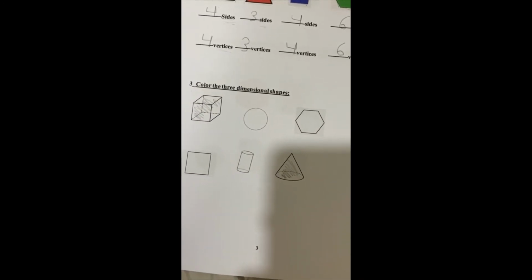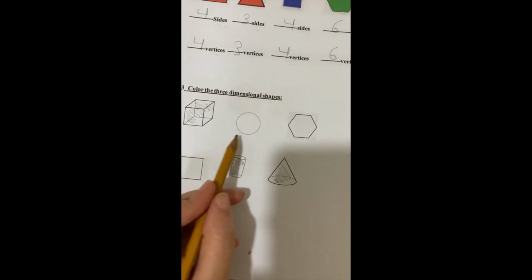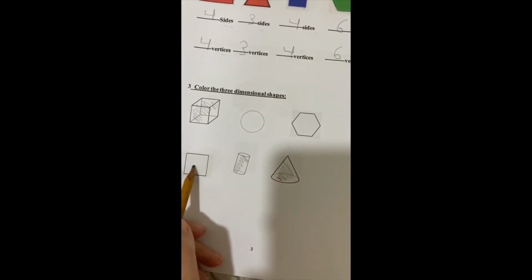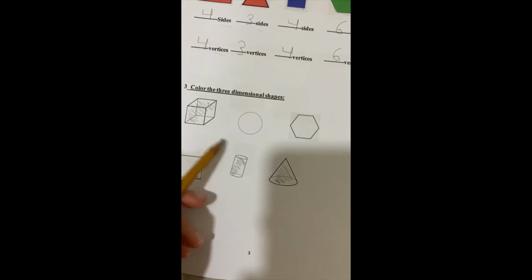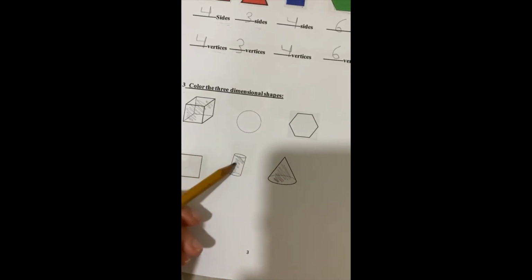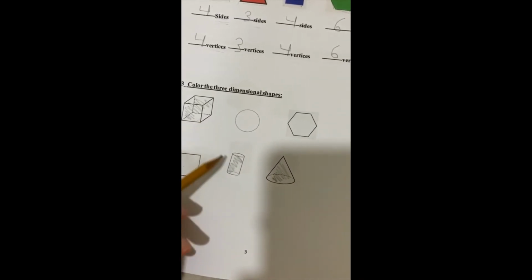Where is the last 3-dimensional shape? Excellent, the cylinder. And what about these shapes? They are 2-dimensional shapes. So I want only the 3-dimensional shape to color them. So we have the cone here, then the cube and the cylinder.